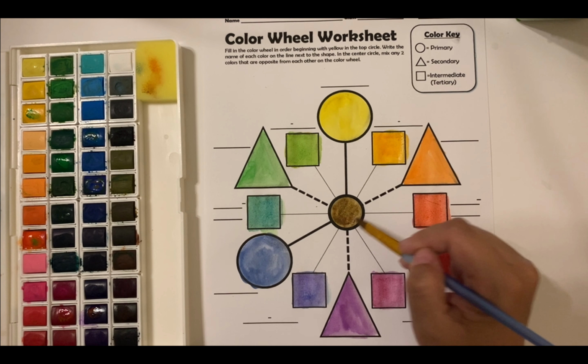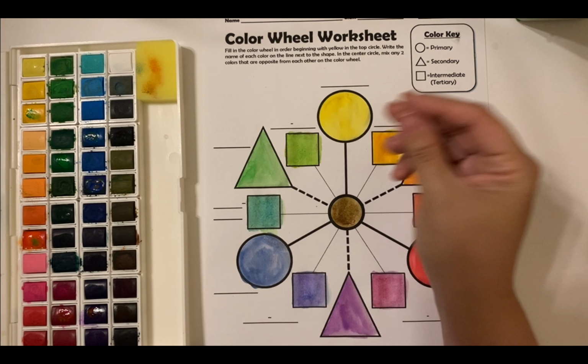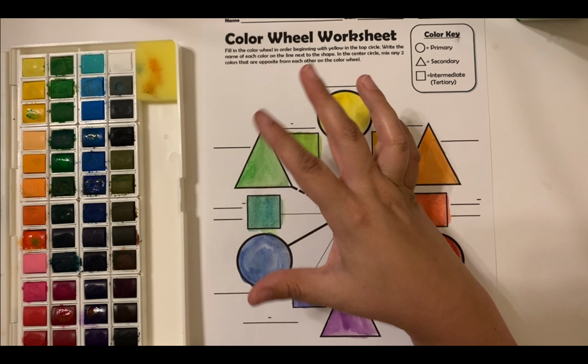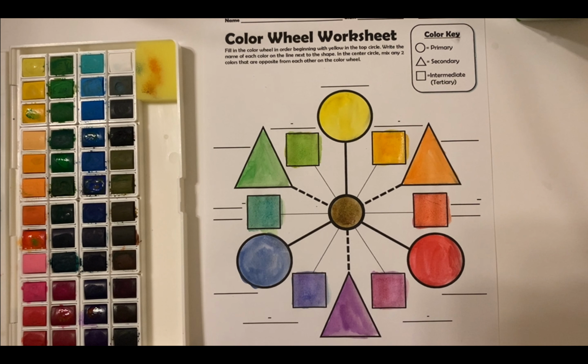Okay. So as you mix these colors down by adding colors like white or black, you can make your different tints and shades. So lastly, you just want to label these as the colors that they are named. So just give me one second and I'll do that.